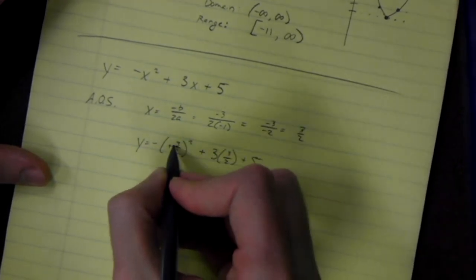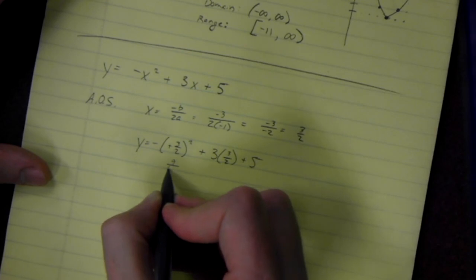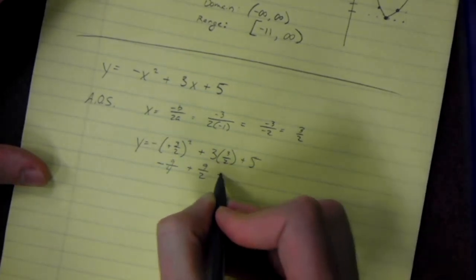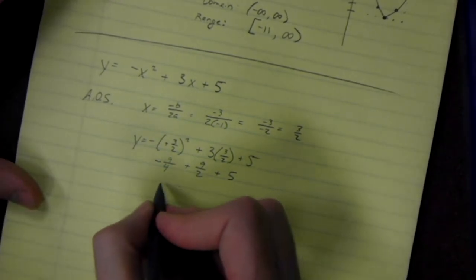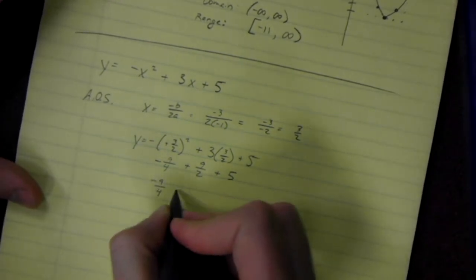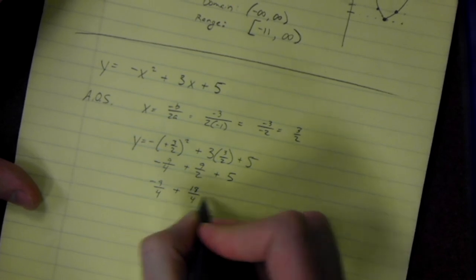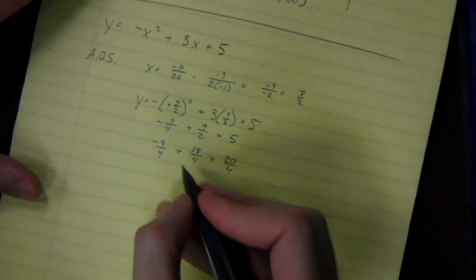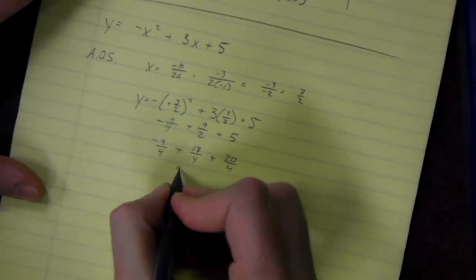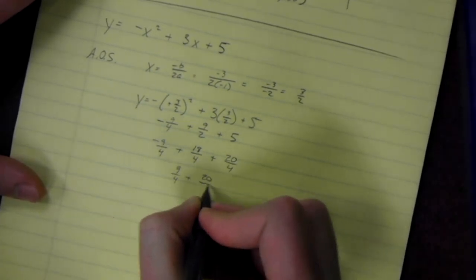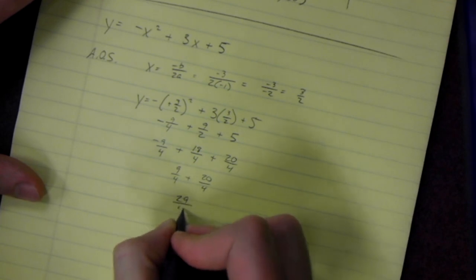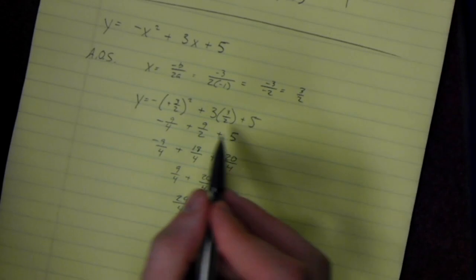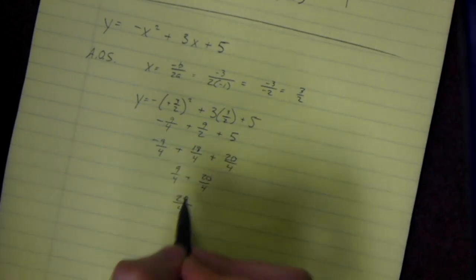Well, 3 squared would be 9, and 2 squared is 4, have a negative in the front, plus 9/2 plus 5. Well, that's the same thing as negative 9/4 plus 18/4 plus 20/4. Okay, 18 minus 9 would be 9/4 plus 20/4 would be 29/4. So, sometimes you get nasty fractions, you just have to get a common denominator and try to work through it.